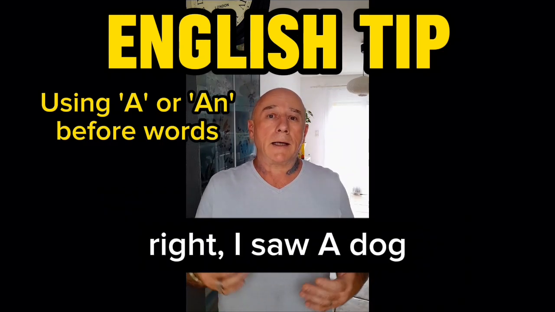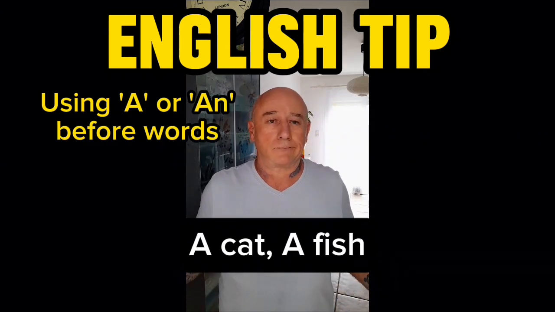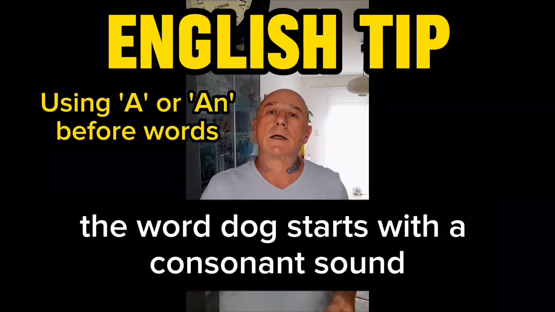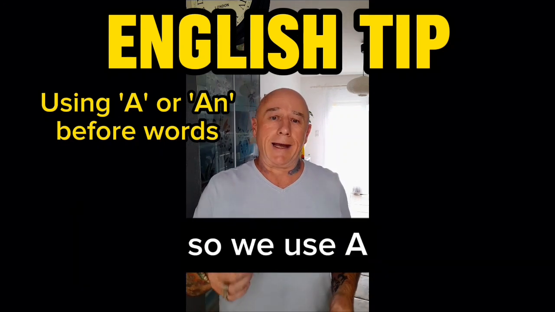I saw a dog, a cat, a fish. The word dog starts with a consonant sound, so we use a.